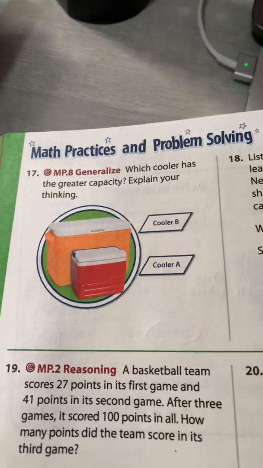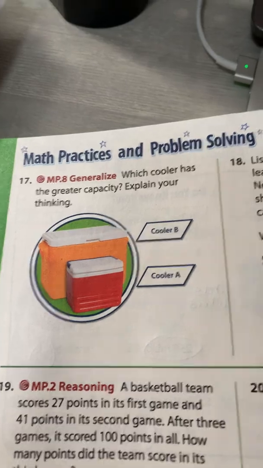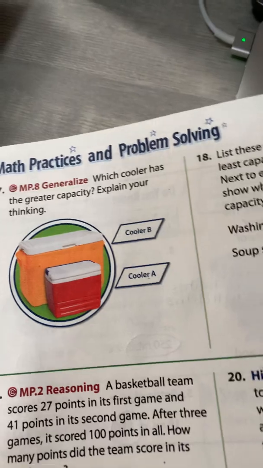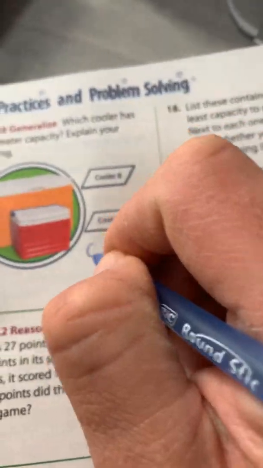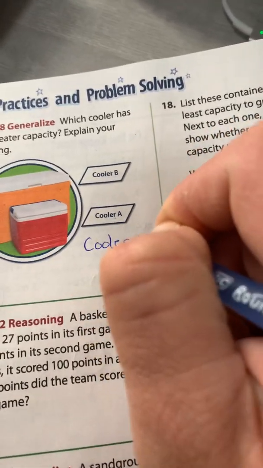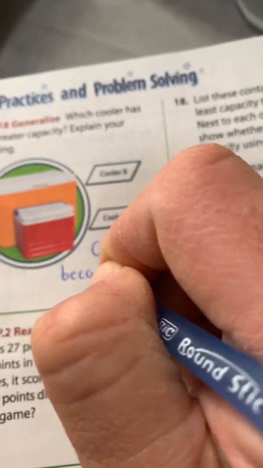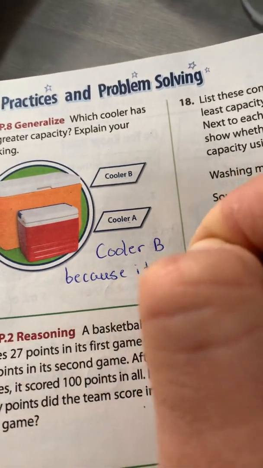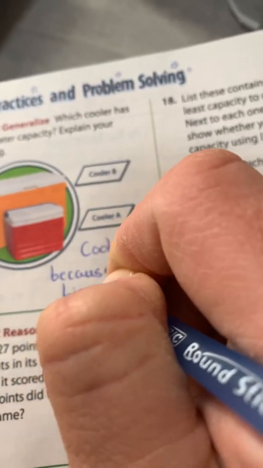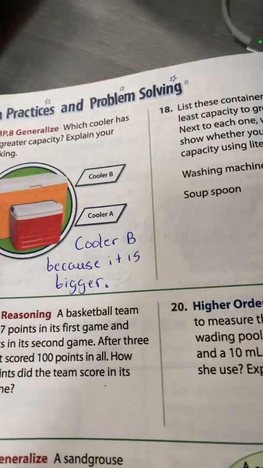All right. Let's go to the next page. Page 760. Which cooler has a greater capacity? Explain your thinking. Cooler B, which is the orange one, or cooler A, which is the red one? Which one has a greater capacity? Basically saying which one's bigger, Jaden. So cooler B is the bigger one. So cooler B, because it is bigger. It can hold more water, or more soda.